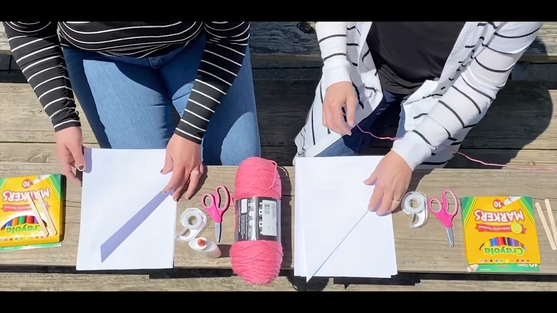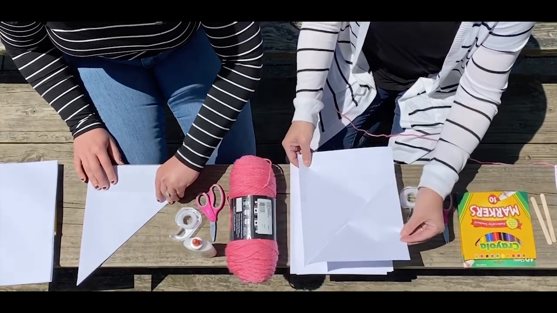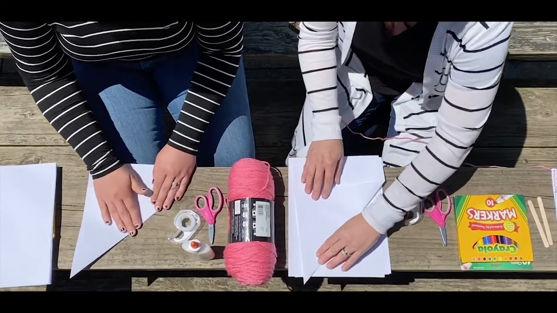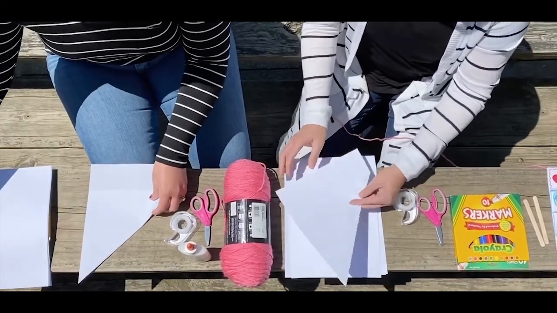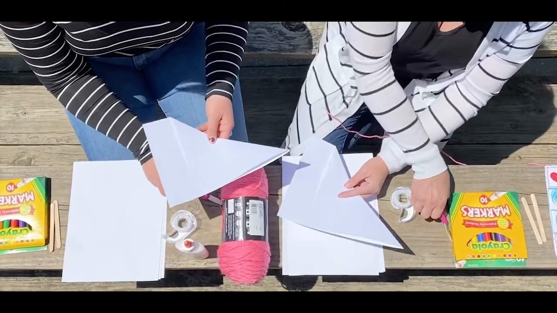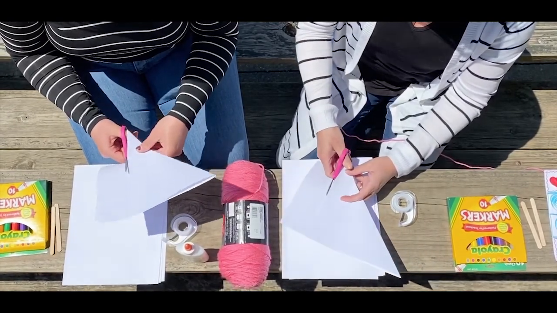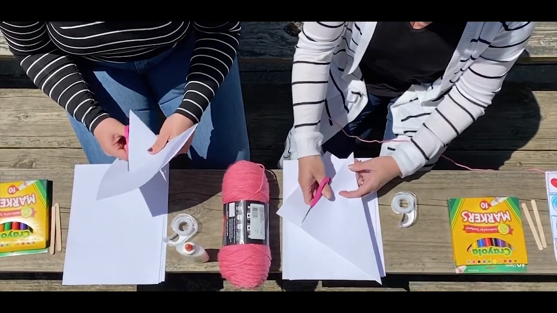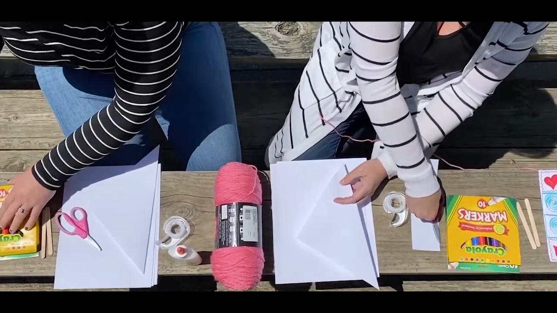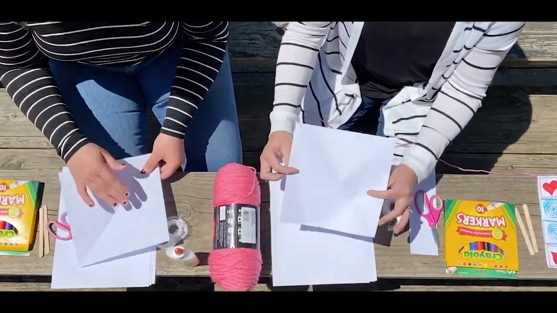So to begin, we first want to take plain white paper and just fold the top down to meet the end. This extra piece, you're just going to cut it off and use it for scrap paper for something else. Open it up to where you see the square.